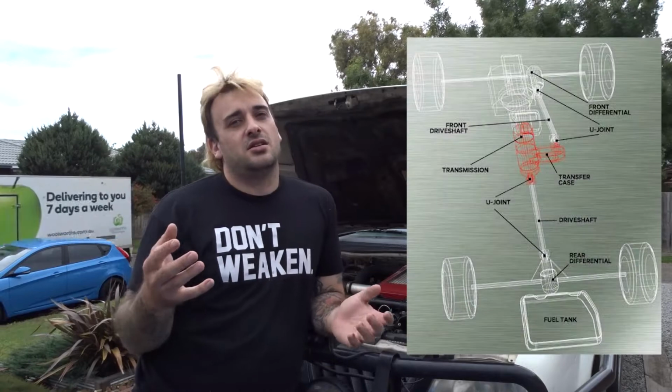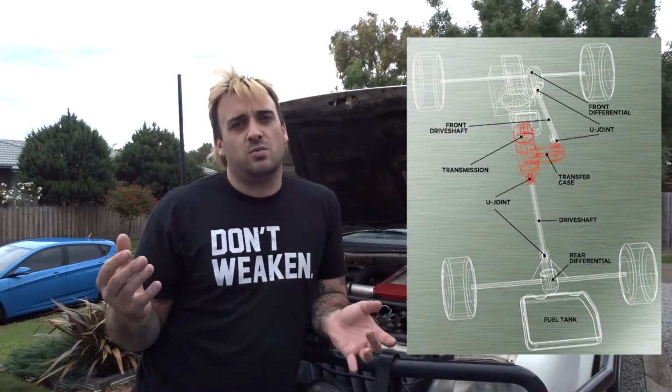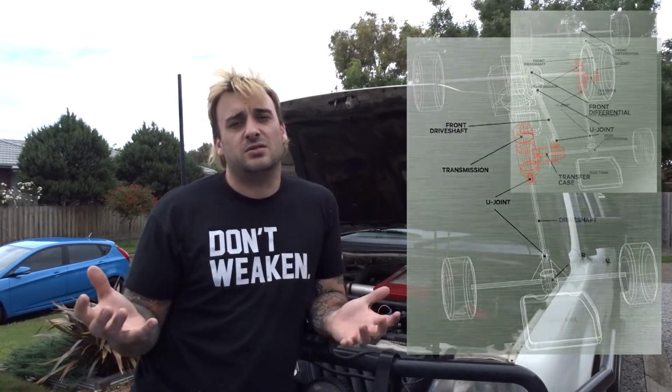Thanks, Tyre. Now let's look at what makes up the mechanical components of a 4WD. So, like any other standard car on the road, a 4WD has front and rear diffs as well as axles. What's different is what's known as a transfer case. Now, I can probably hear you saying, what the hell is a transfer case? Well, let me tell you.